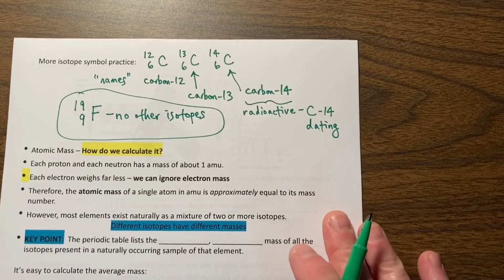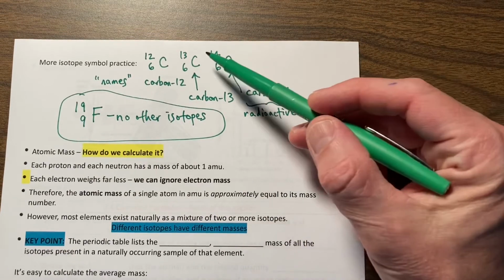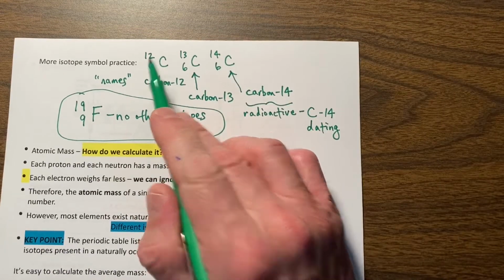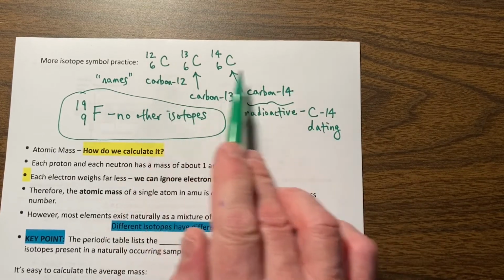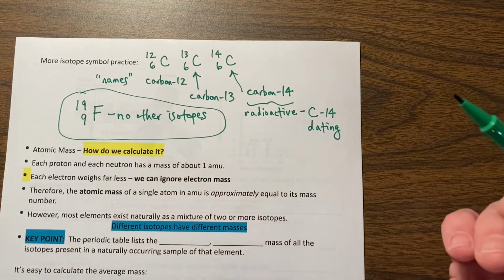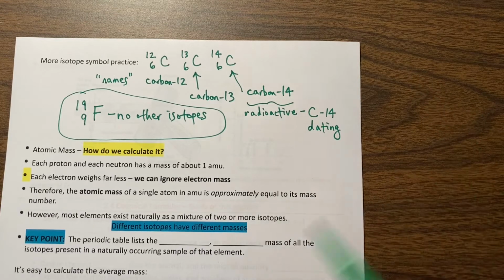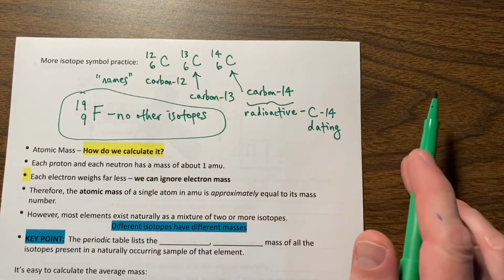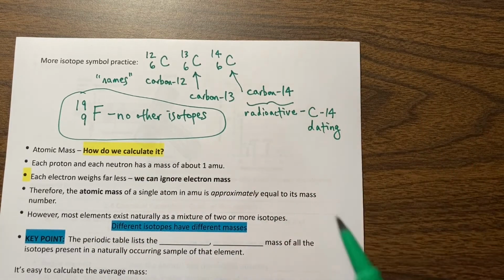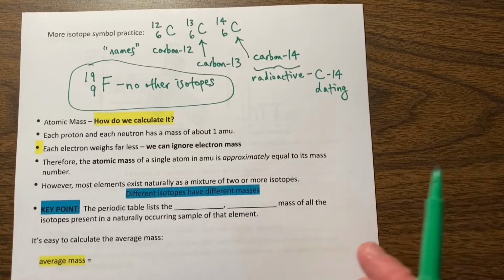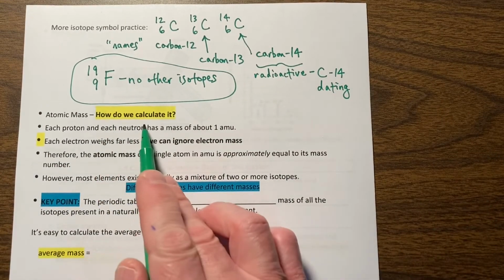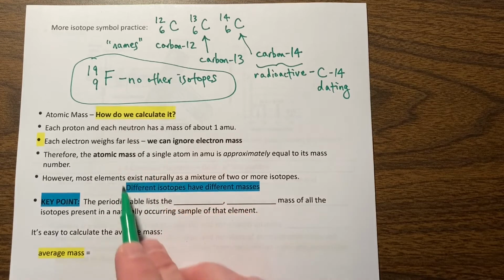So what I'm getting at here is that when I say carbon, I usually mean carbon-12, but the symbol that you see in the periodic table is actually a weighted average of all the common isotopes. The mass that you see is the weighted average of all three of those. So how do we calculate the atomic mass, or the mass of an atom?